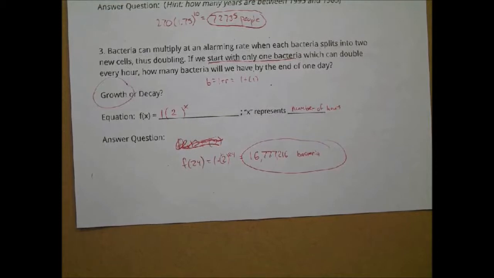That's a lot of bacteria. That's why you've got to wash your hands. Okay? Okay. Questions on any of that?